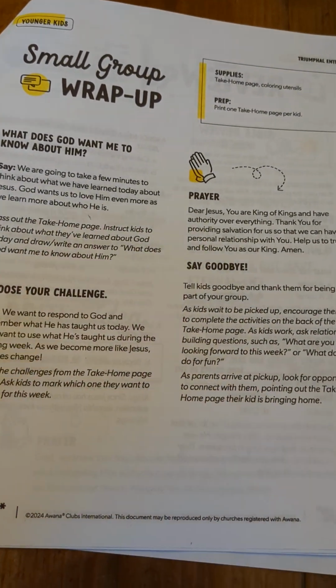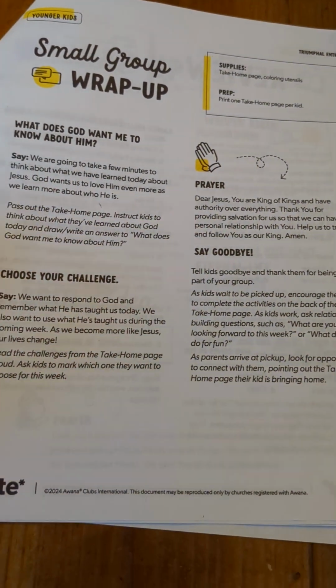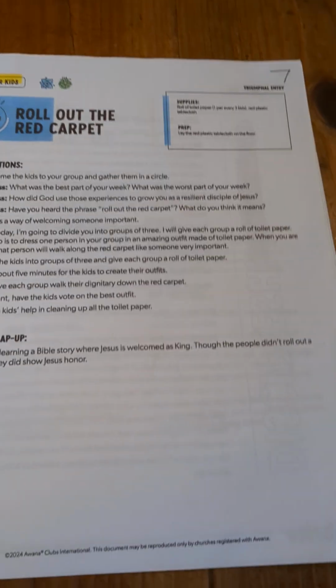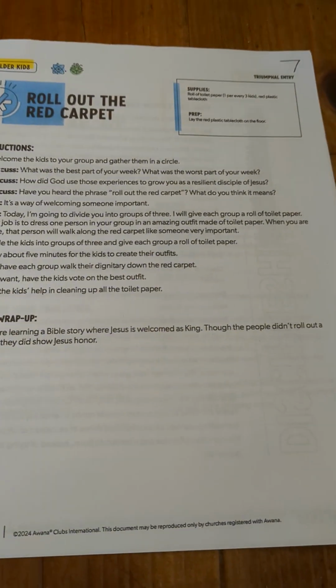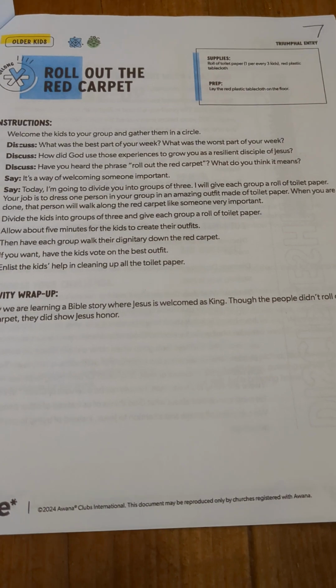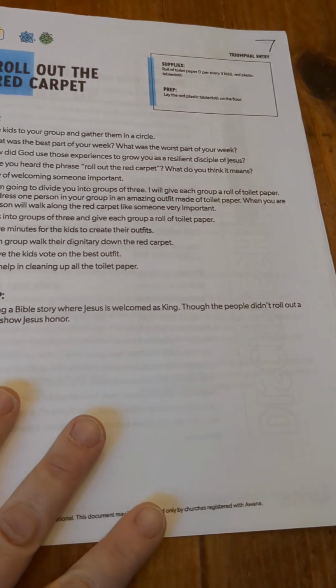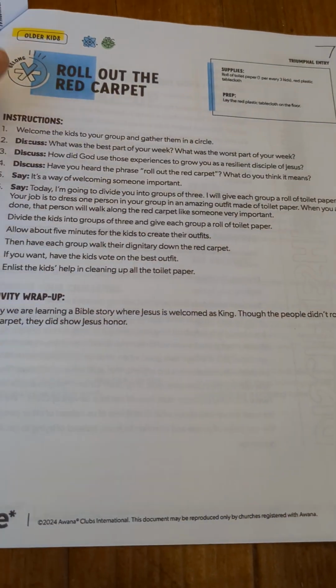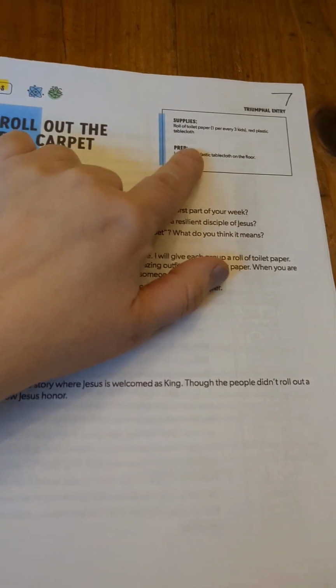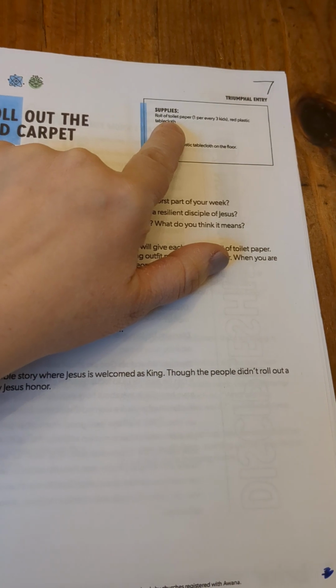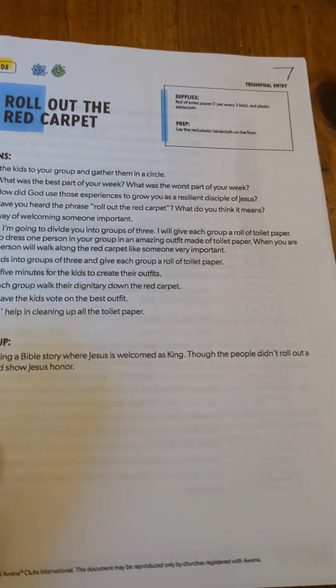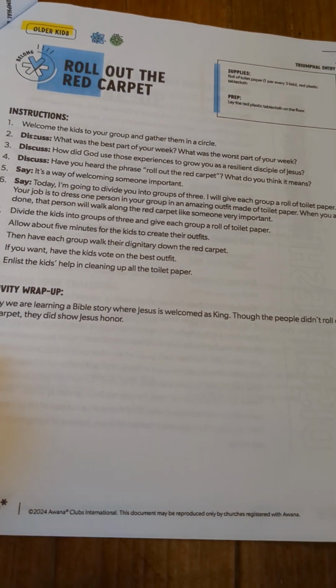But before I move into the rejoining piece, I'm going to show what the 3rd through 5th graders will be doing. So as you can see, our 3rd through 5th graders are also going to do their activity beginning on page 7. So your packet looks a little bit different for pages 7, 8, and 9. So you're going to be doing the roll out the red carpet activity. You're going to need a red tablecloth and toilet paper in order to complete this. Those will be ready and waiting for you in your classroom.